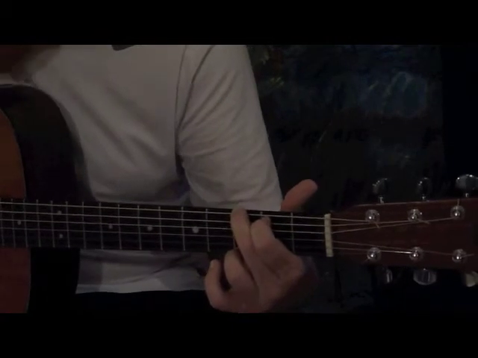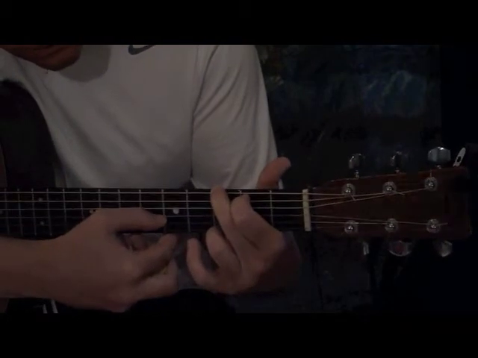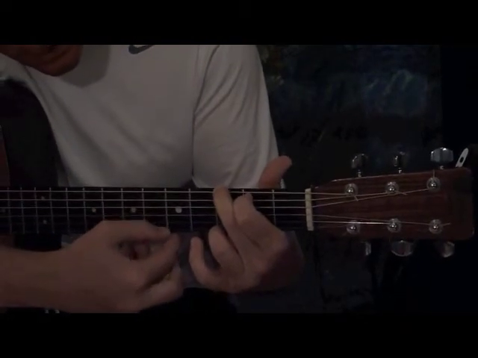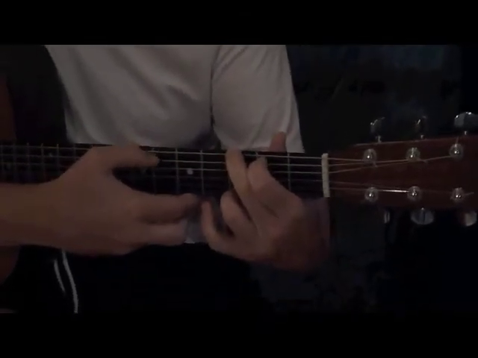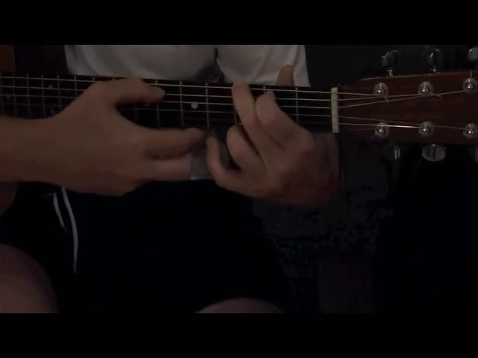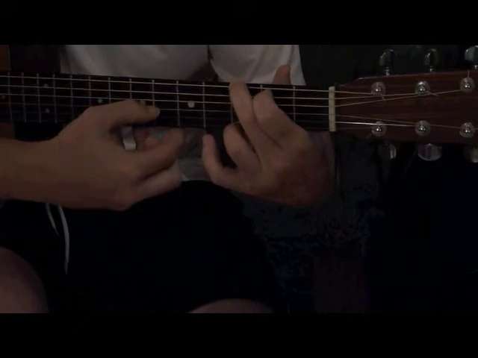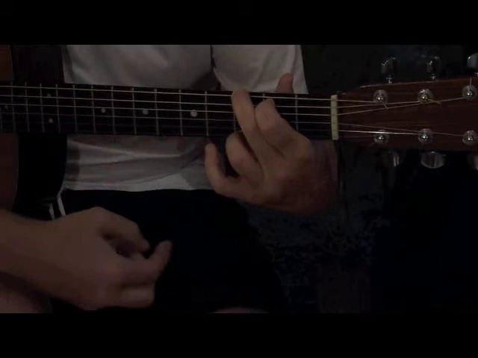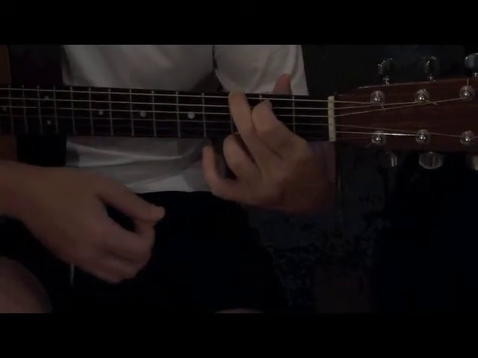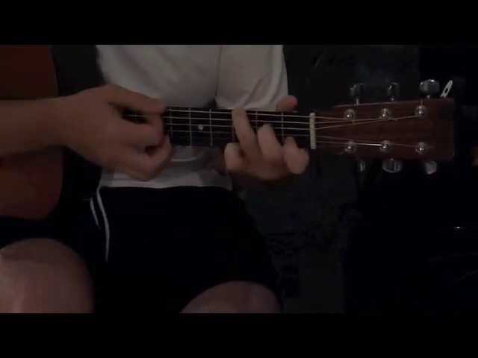It's G, B, D, G, B, G. In terms of intervals, we have the root, B is the third, D is the fifth, G is the root again, B is the third, G is the root. If you change your fingers this way, sometimes it's a little easier, because then you have the freedom of these two.